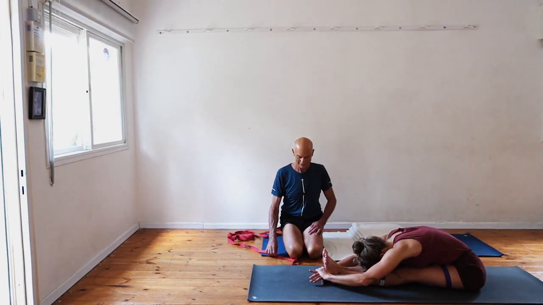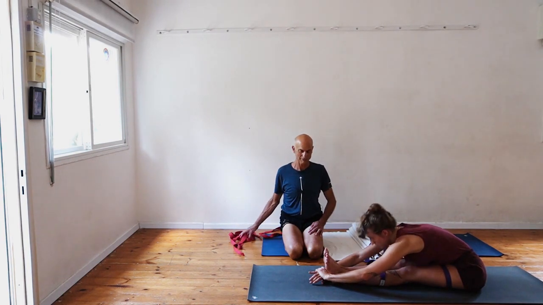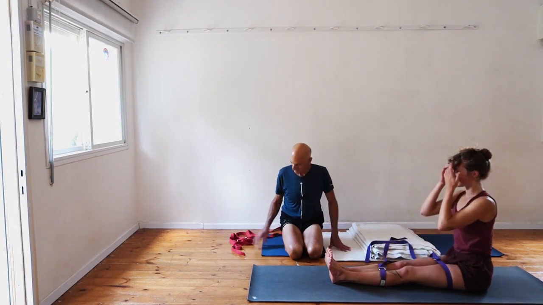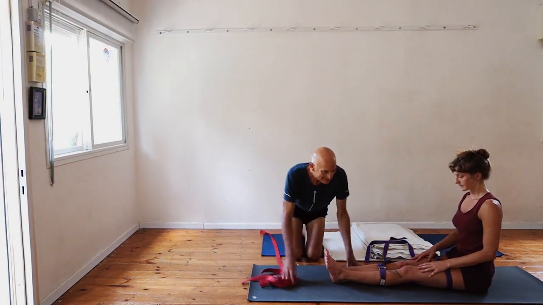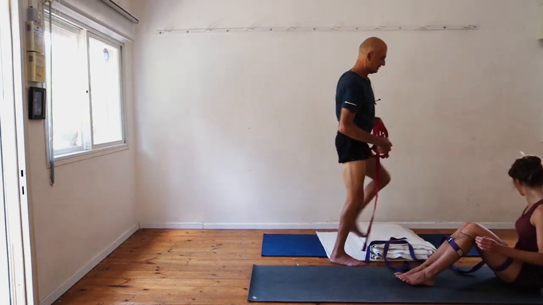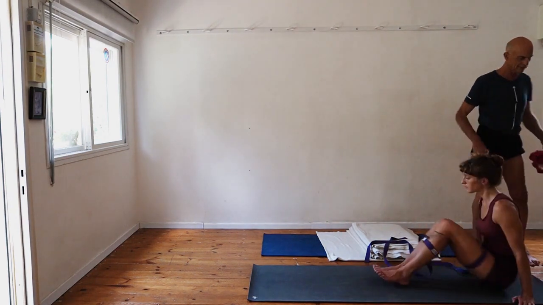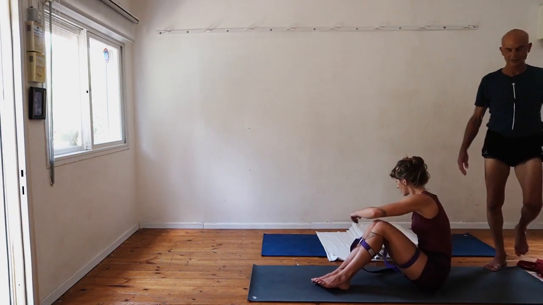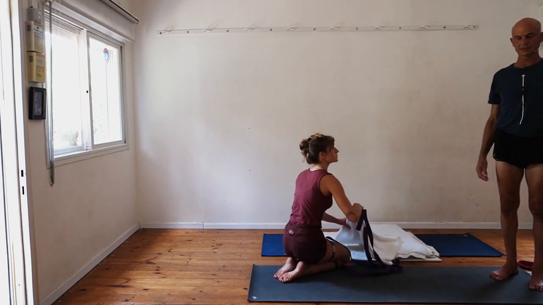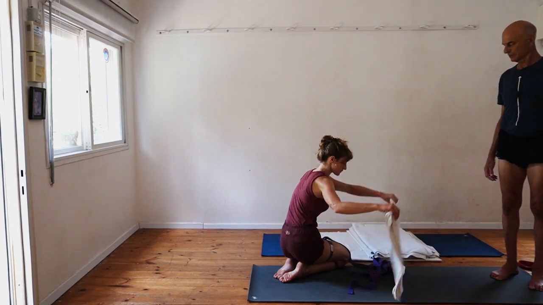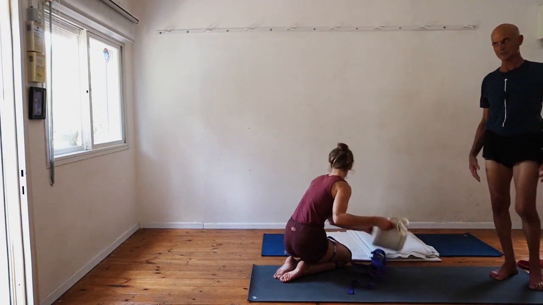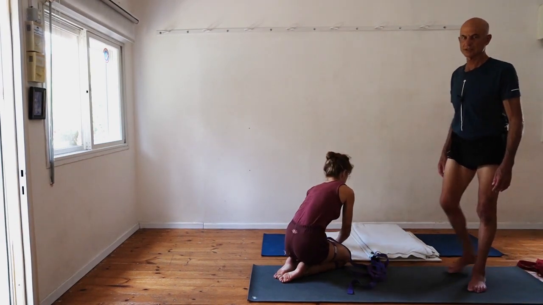Okay, so we go to Shirshasana. You can bend your legs, but you have to keep them together, obviously. Okay, so take one blanket that you need for Shirshasana. And again, if you are in period or you have any other condition, you'll be able to see on the screen how to do Viparita Dandasana now. Viparita Dandasana is a good substitute for Shirshasana because it has quite similar effects, but it is not inverted.